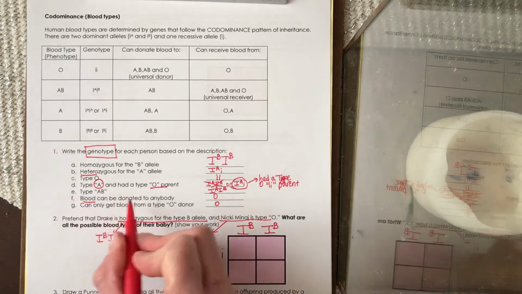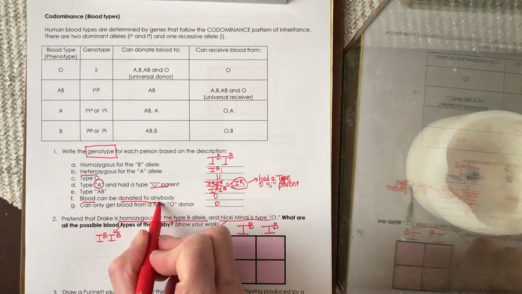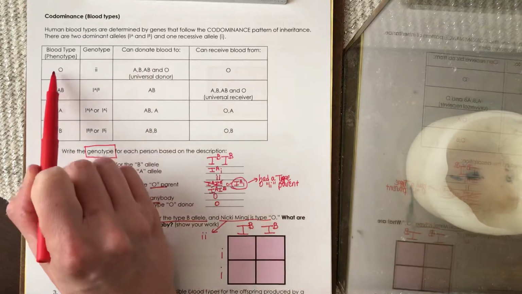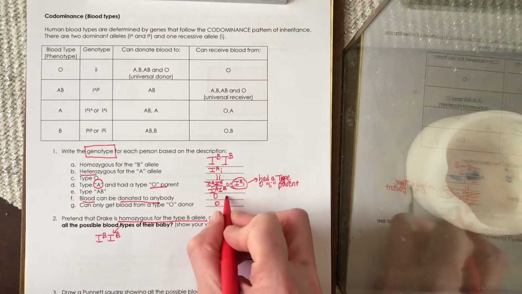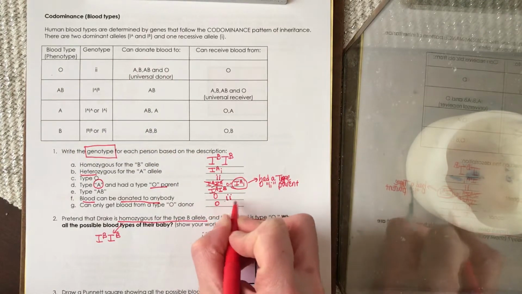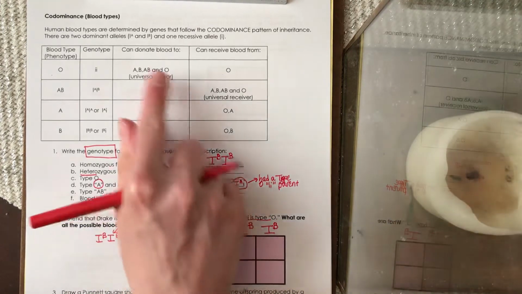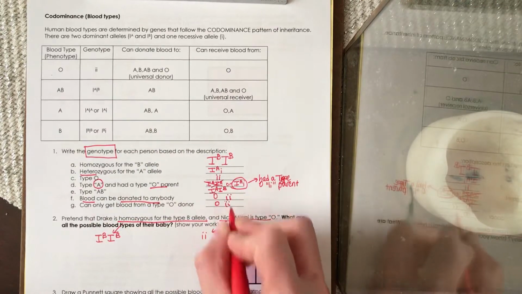Now, blood that can be donated to anybody comes from type O people. So the genotype for that is two recessive i's. And who can only get blood from a type O donor? Well, that would be two recessive i's.